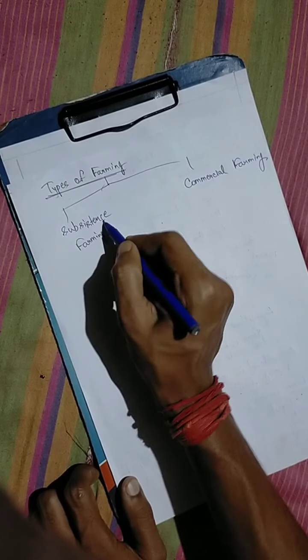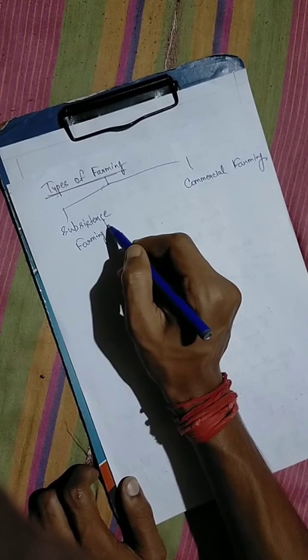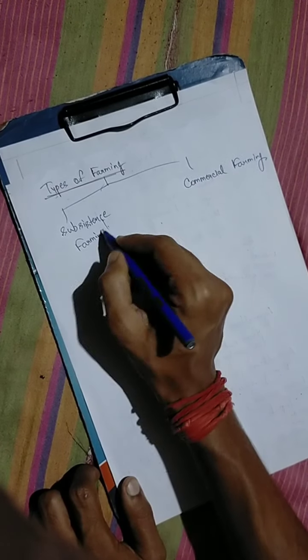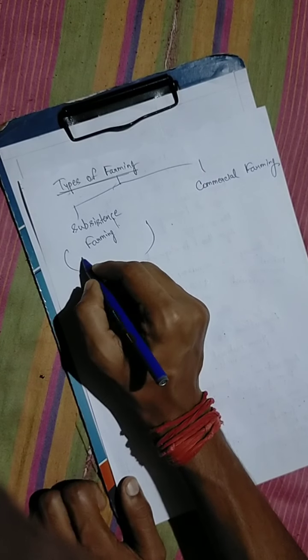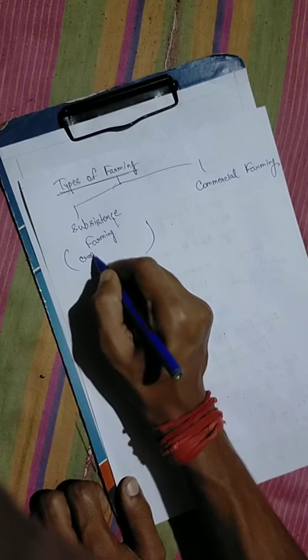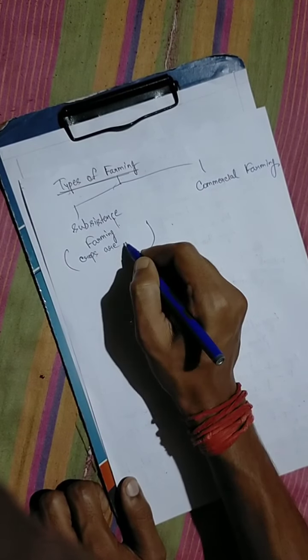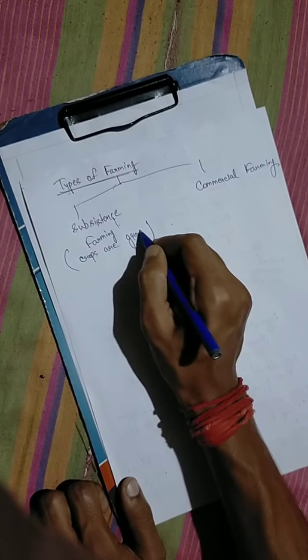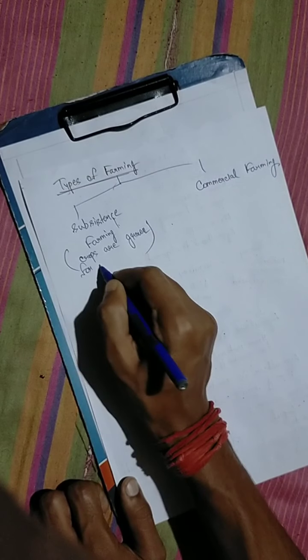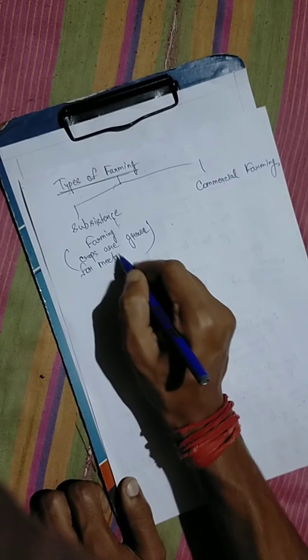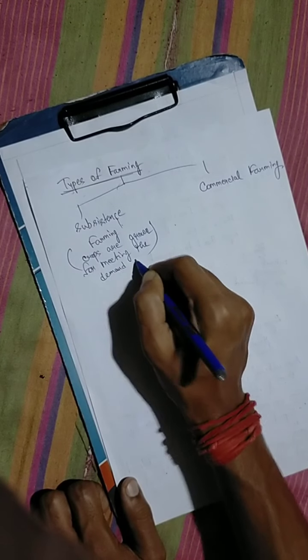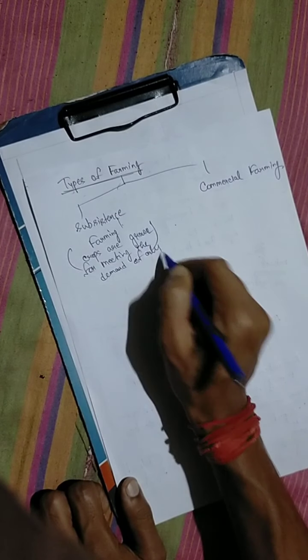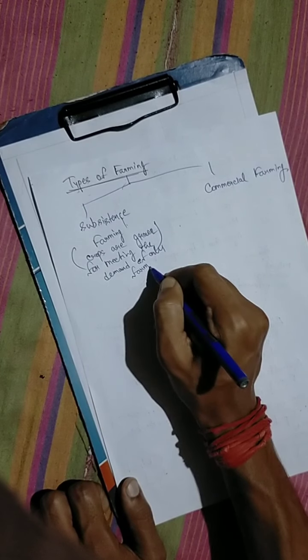What happens in subsistence farming? The definition of subsistence farming is that crops are grown for meeting the demand of only the farmer's family.